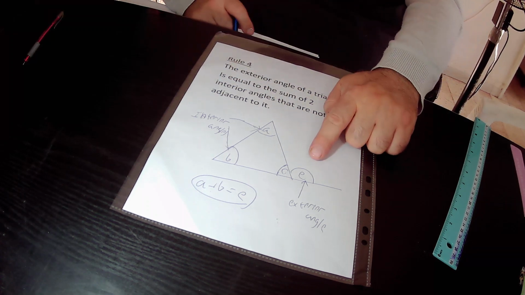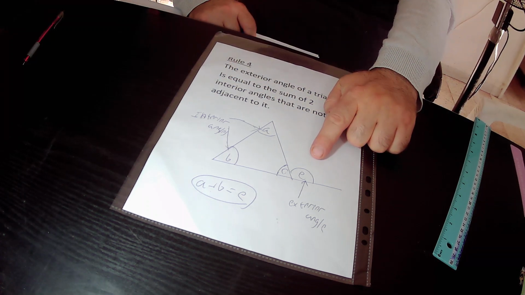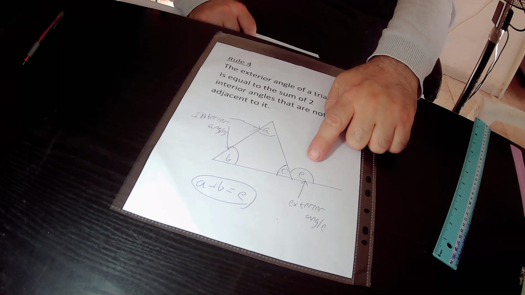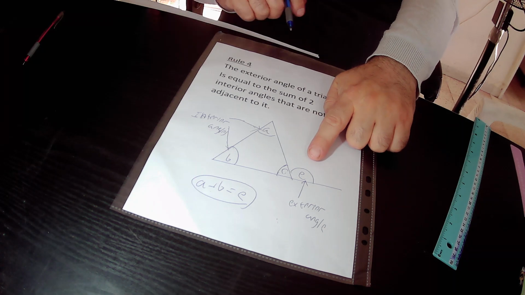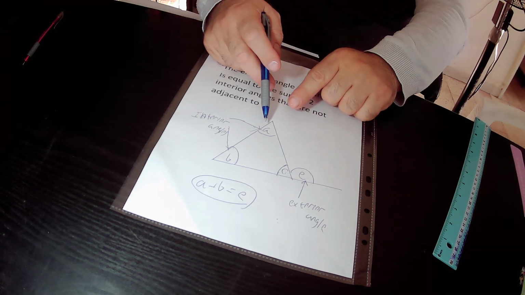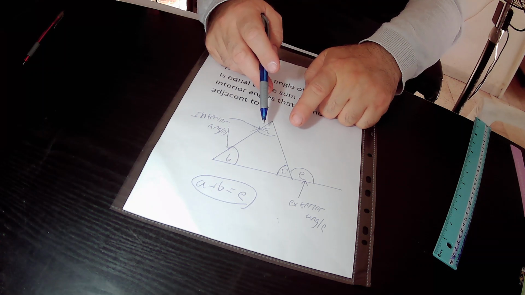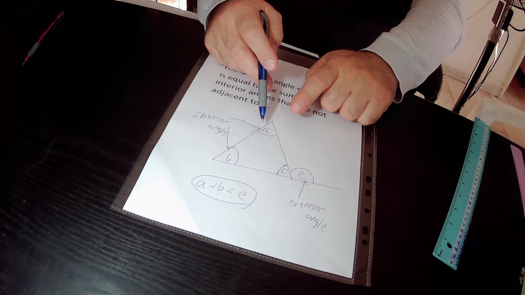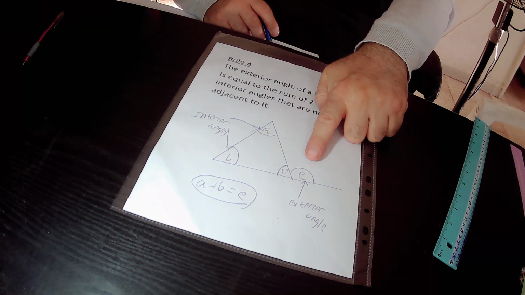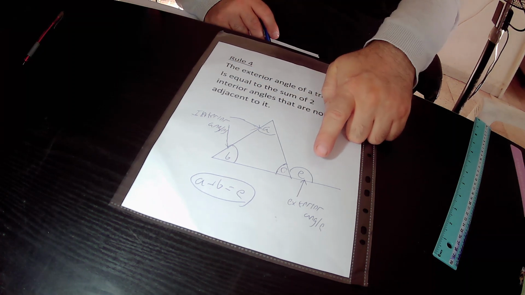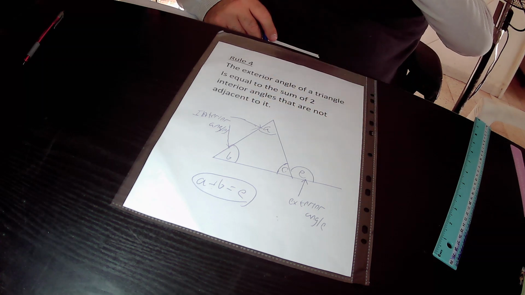This is angle E that is defined as an exterior angle. Why? Because it is located outside this triangle, while A, B and C are all located inside this triangle, and therefore they are defined as interior angles, and this angle E is defined as an exterior angle in relation to this triangle.